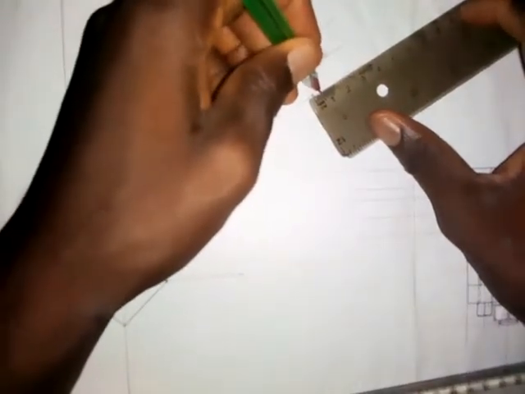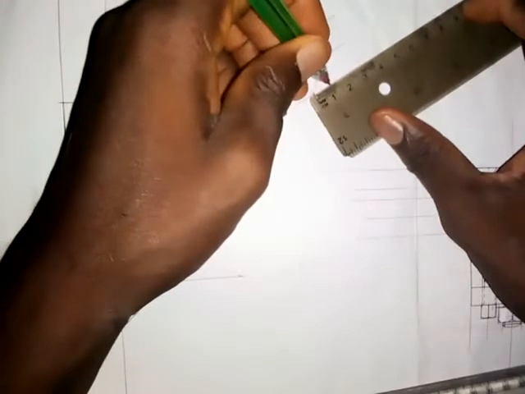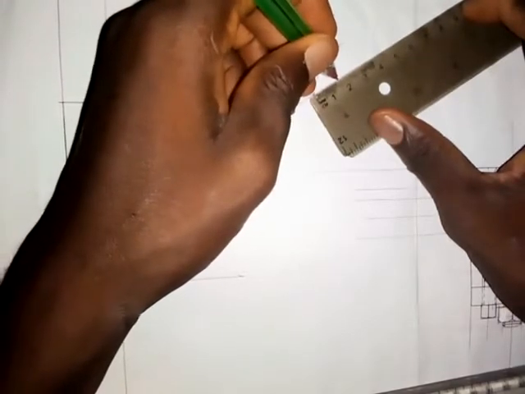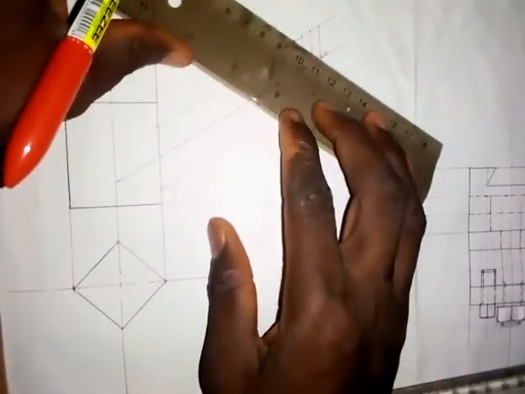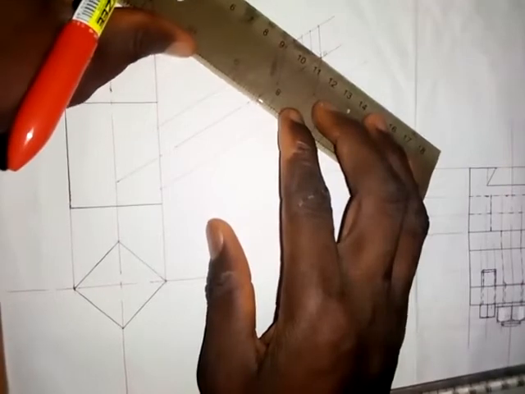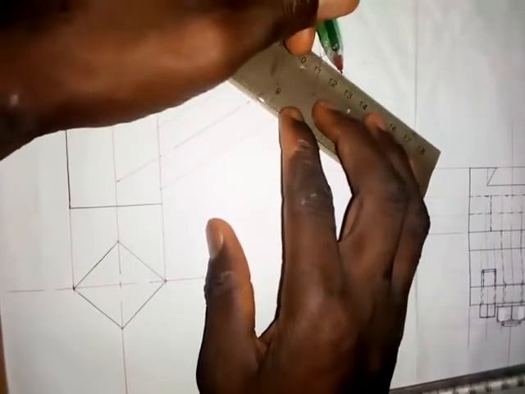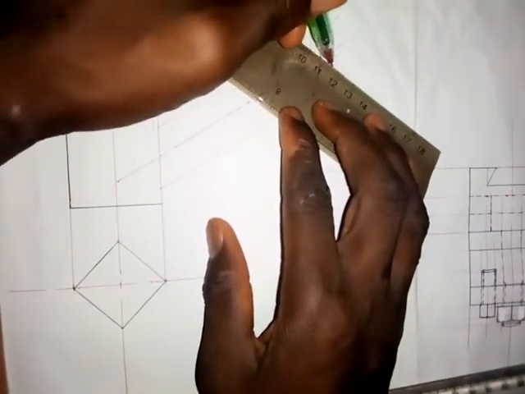From this point, this is 5, 5, 5, 5. So just 4 points on it. After doing this, I will join this last one with point 0. So the last one I will join it with point 0.